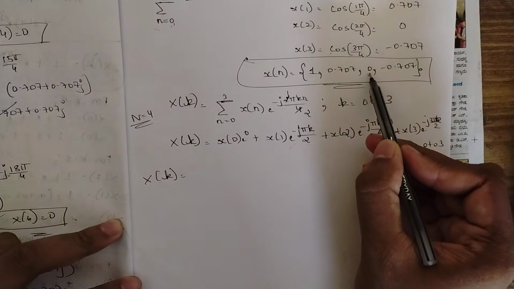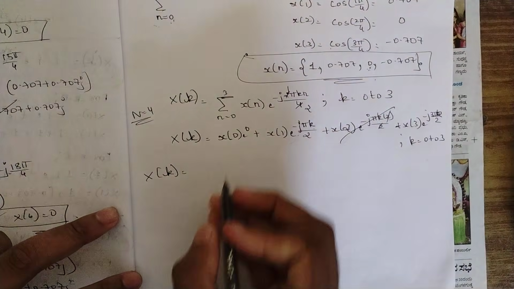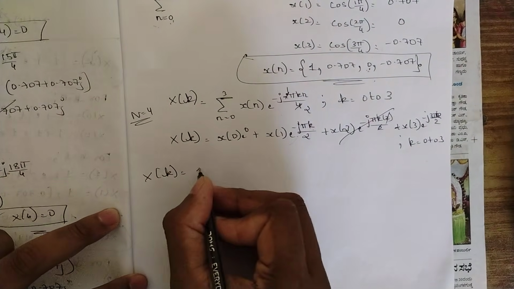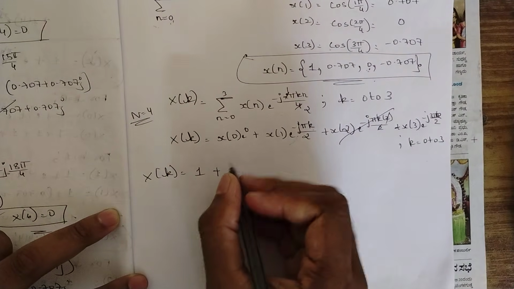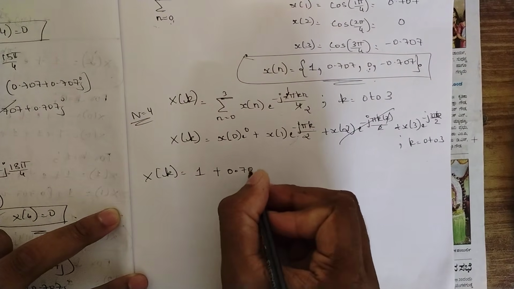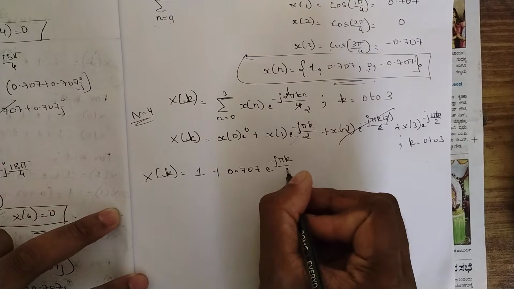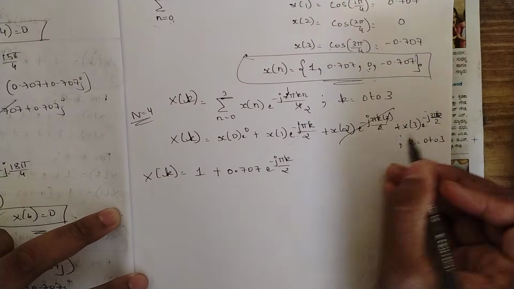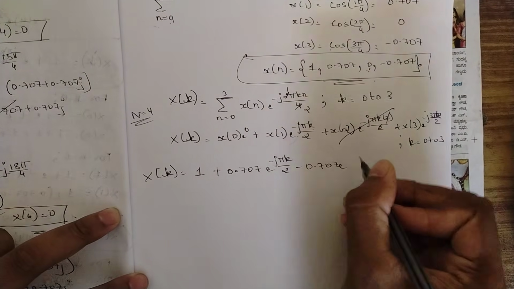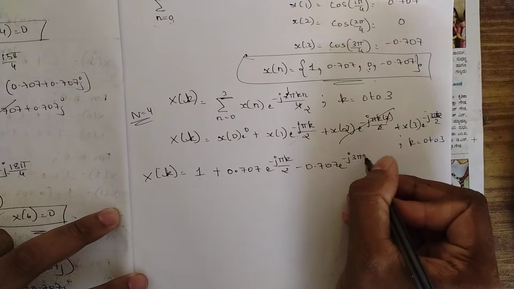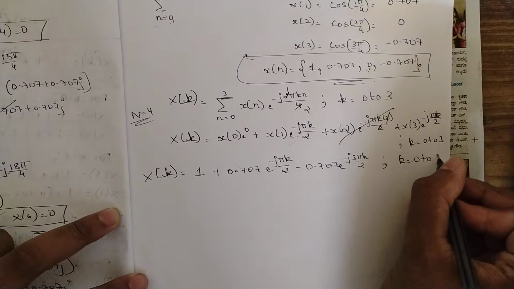So you can see that x of 2 value is 0, so this whole term would be 0. We would be left with only these 3 terms, that is x of 0 is 1, so 1 into e power 0 is 1 plus x of 1, the value of x of 1 is 0.707 into e power minus j pi k by 2. So this cancels. So x of 3 is minus 0.707 into e power minus j 3 pi k by 2, where k is equal to 0 to 3.